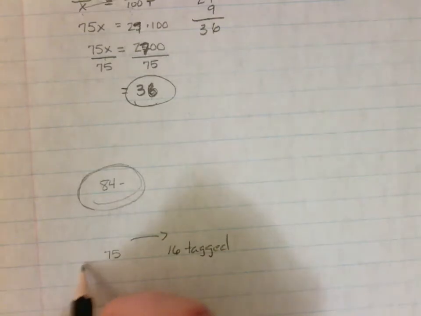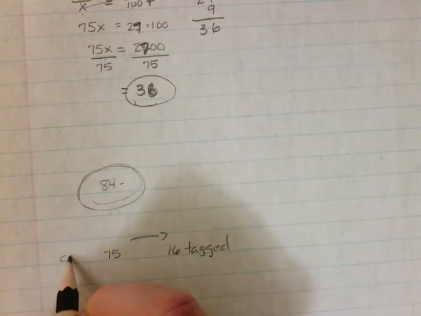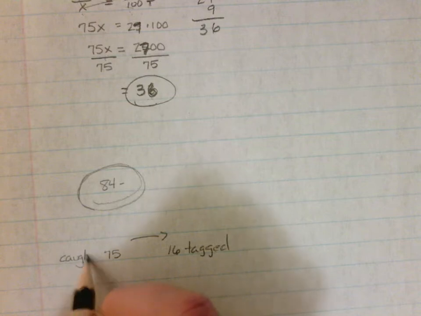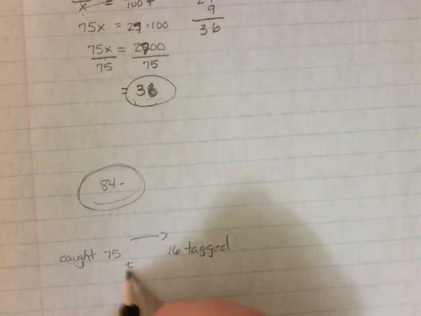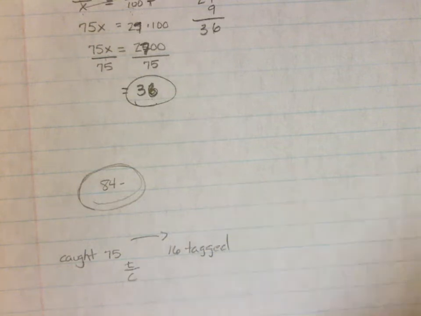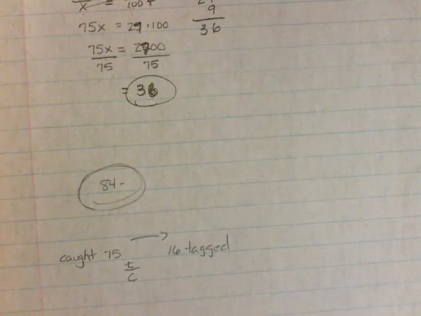We decided that this was a fair representation of the ratio of tagged fish to caught fish, okay? And we want to now estimate the population of fish in the lake.